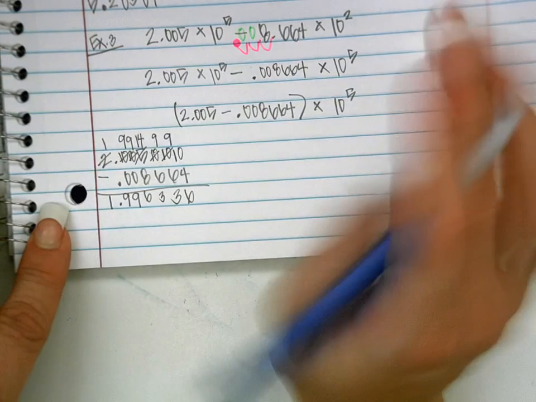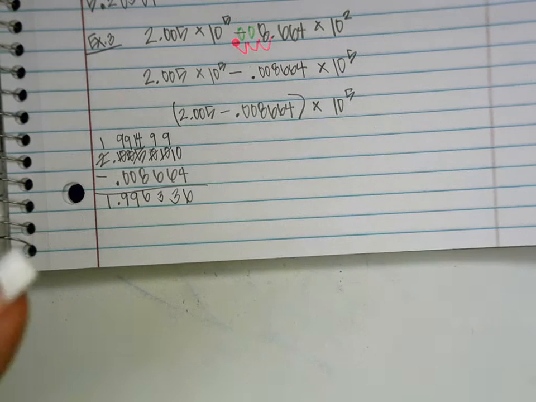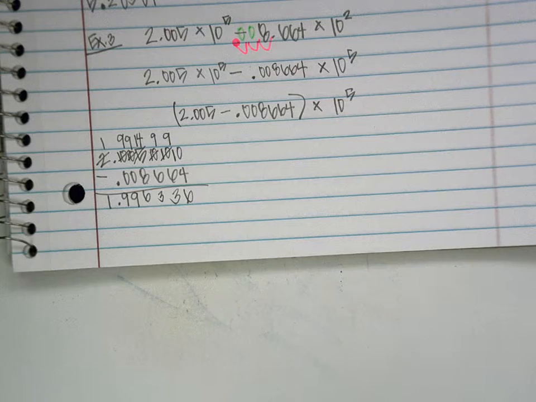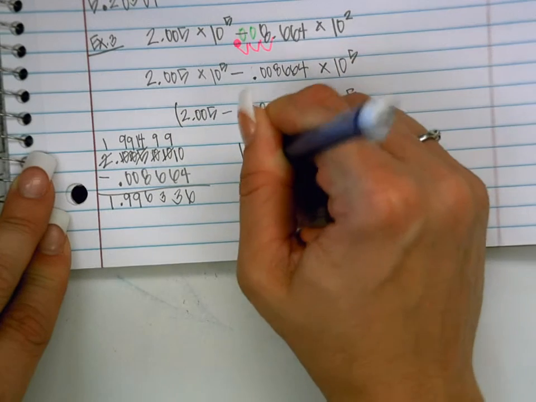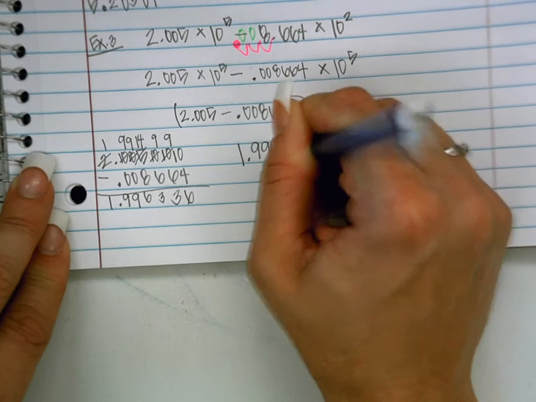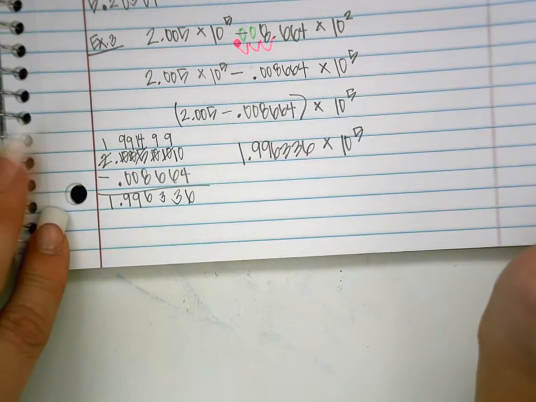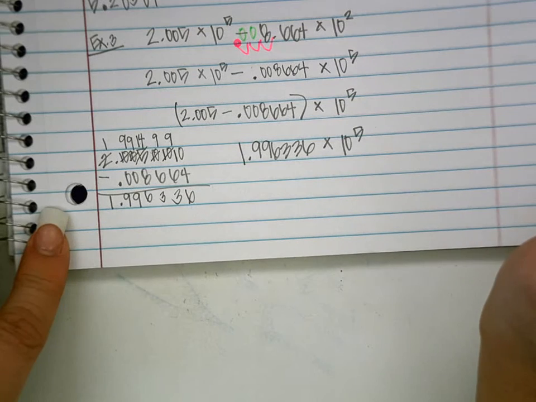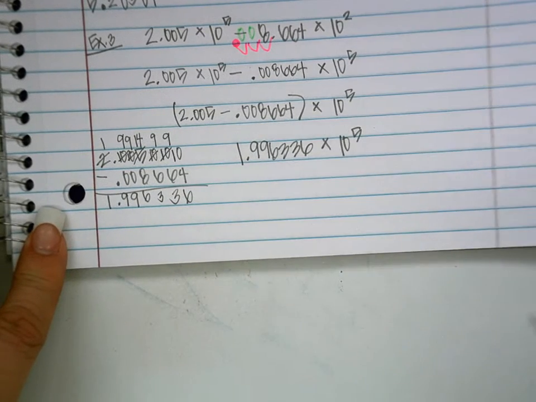So these are a little challenging because there's just a lot of decimals. So your actual answer is 1.996336 times 10 to the 5th power. And yes, it is okay to get that many crazy decimals.